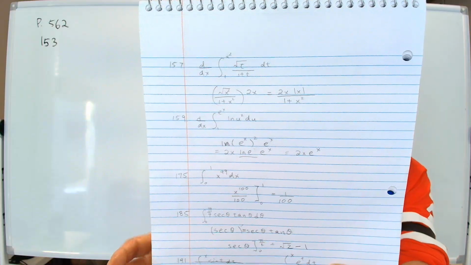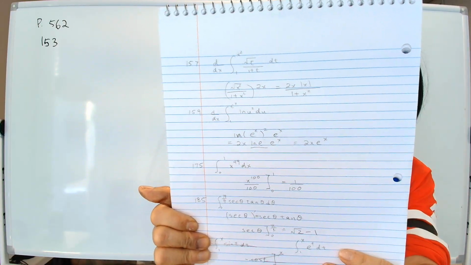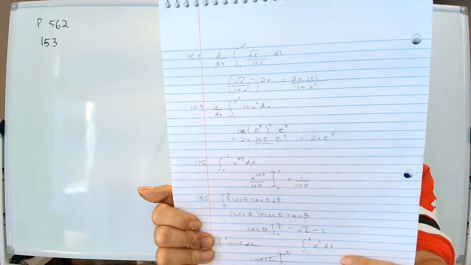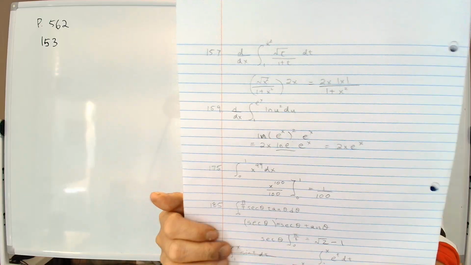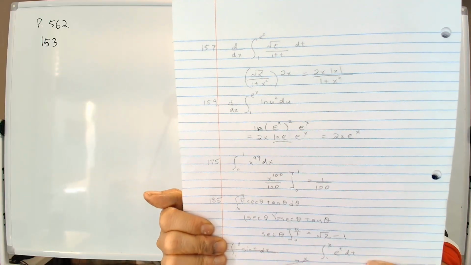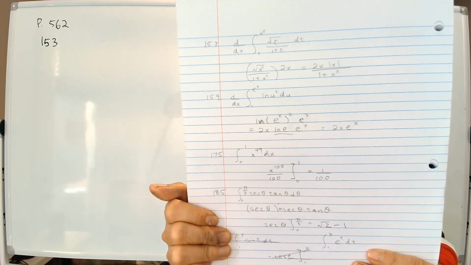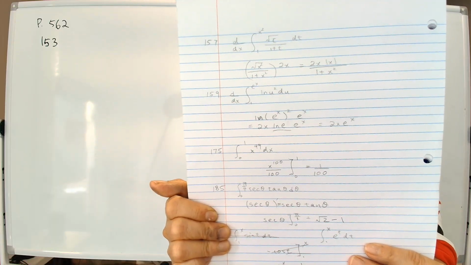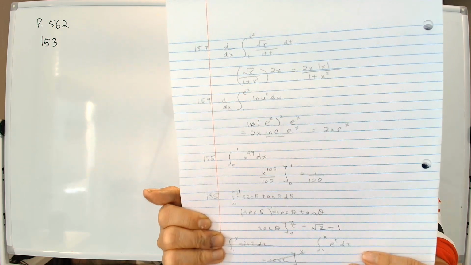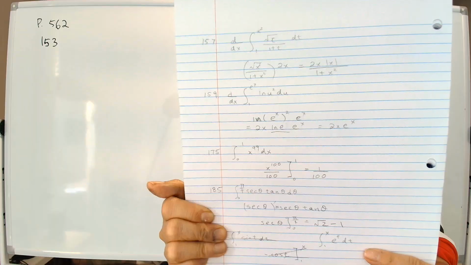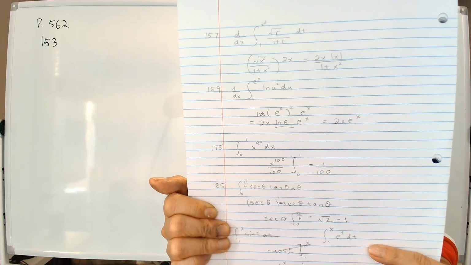I want to talk about problem 157, where you take the derivative of the integral. So as always, that's just the function itself, except you stuff the x value in there. In this case, the variable on top is not just x, it's x squared, but that doesn't matter. You replace t with x squared, and then you have to take the derivative of x squared because it's not just x, and that gives you some kind of answer.